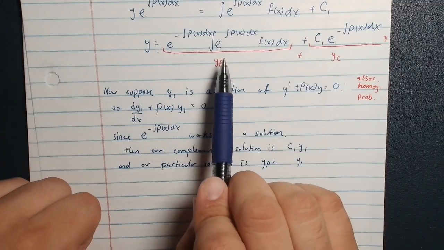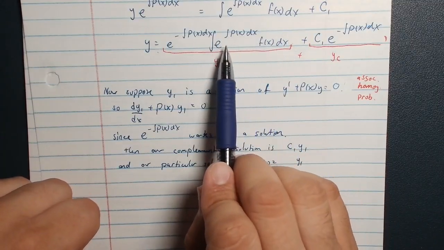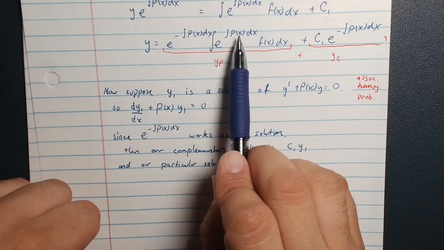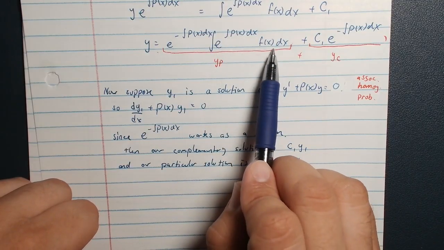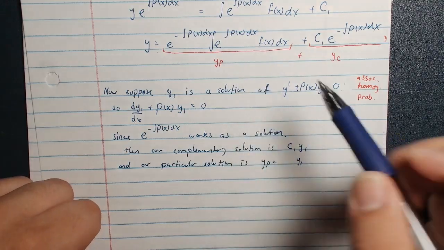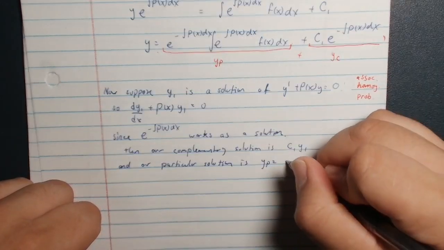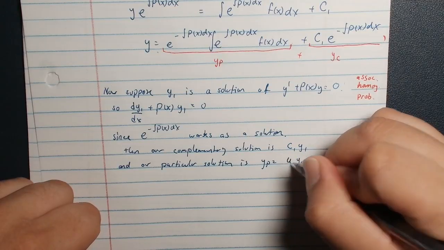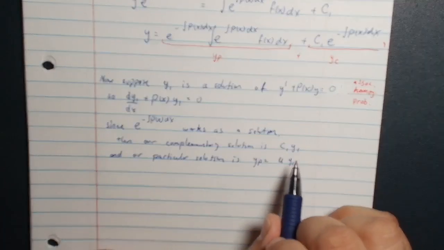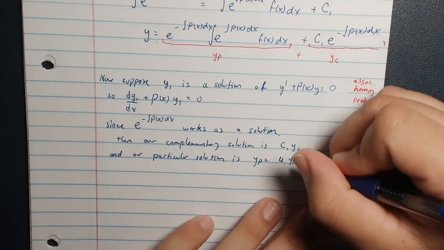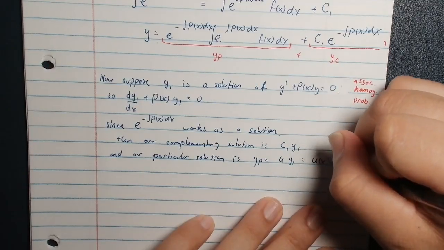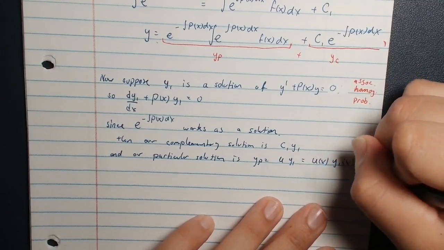Now, that something else is not a constant. It's some function that you get by integrating the exponential of the integral of p times the input function. So that is definitely not a constant. It's a function of x. So y sub p is equal to u times y1, where all of these are functions of x. In fact, I should even write that. It's equal to u(x) times y1(x).